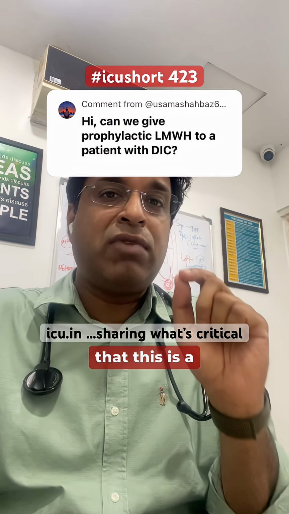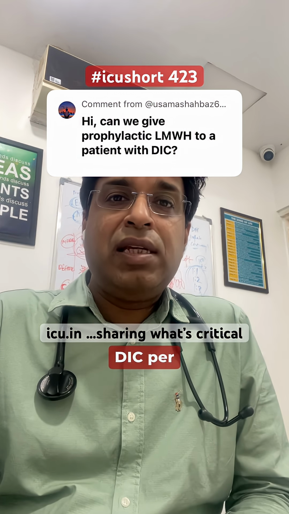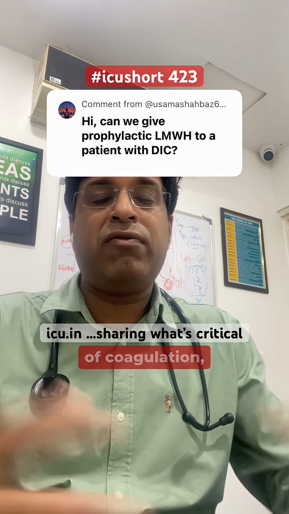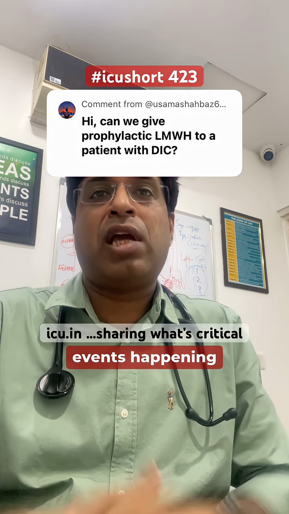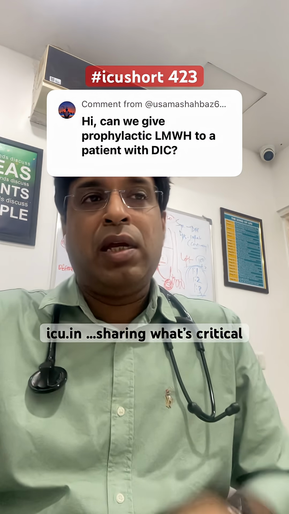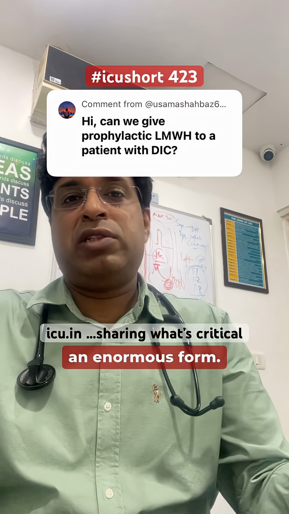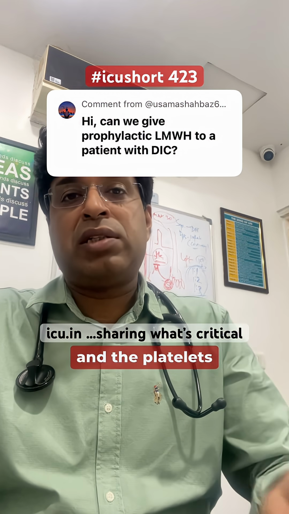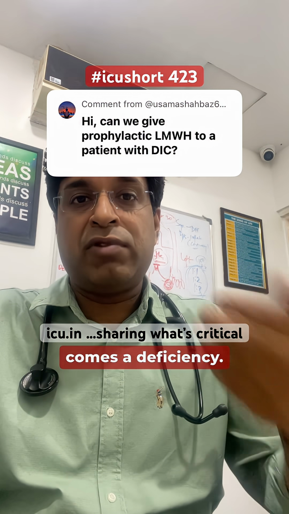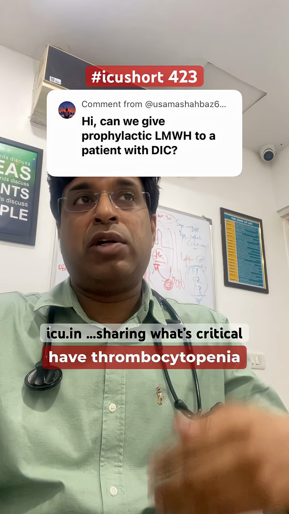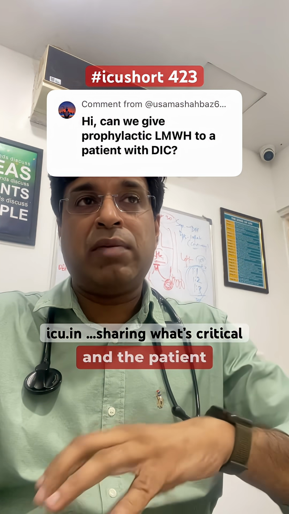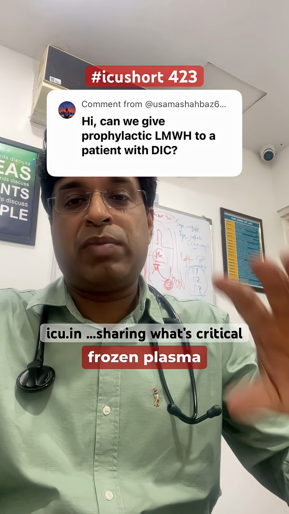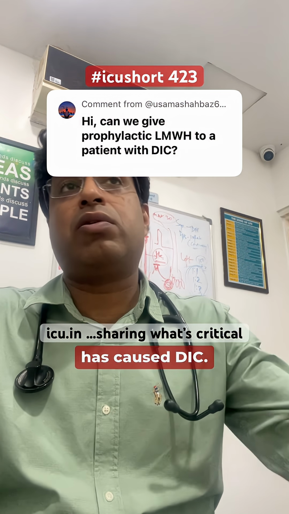So understand that this is a very logical question. DIC per se, by the term you understand, disseminated intravascular coagulation. There is a lot of coagulation, a lot of thrombotic events happening in the blood vasculature, and it happens in an enormous form. That's why the coagulation factors are consumed, and the platelets are also consumed. That's why there comes a deficiency. That's why you have thrombocytopenia and coagulation factor deficiency, and the patient tends to bleed profusely. So the treatment per se is given with fresh frozen plasma and correcting the cause which has caused DIC.